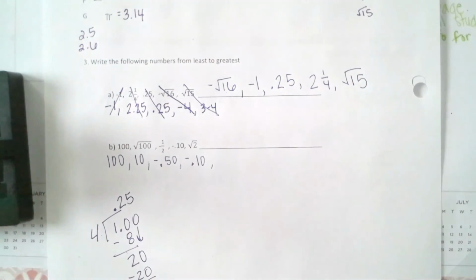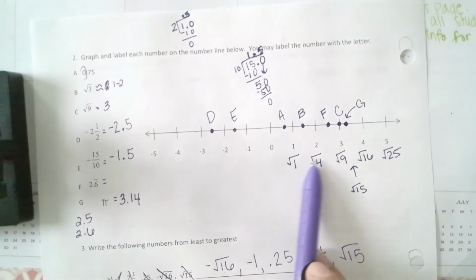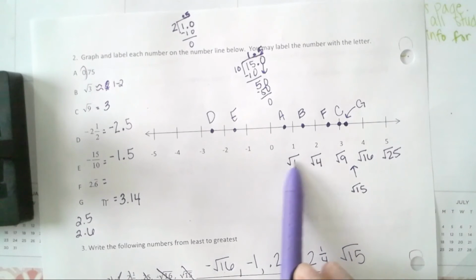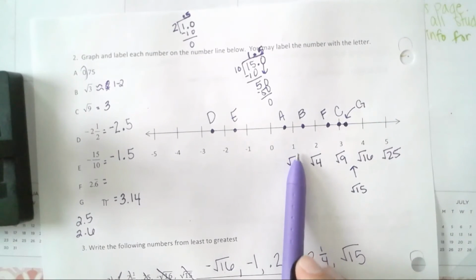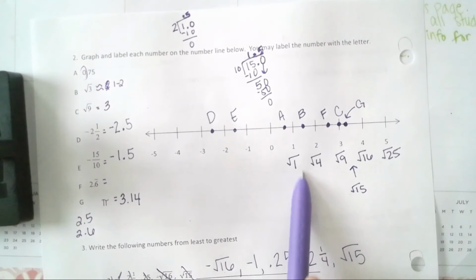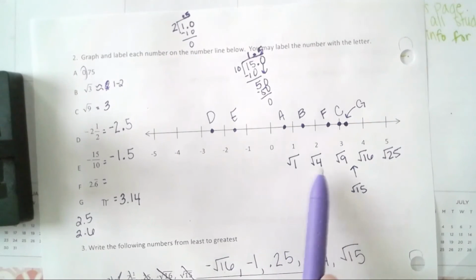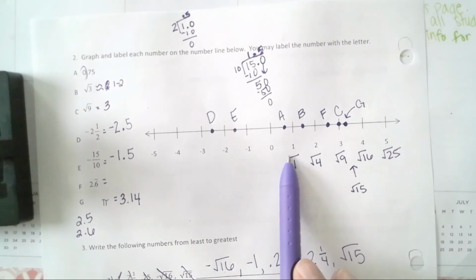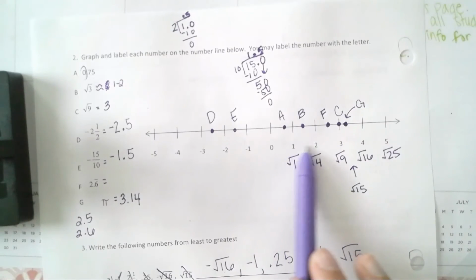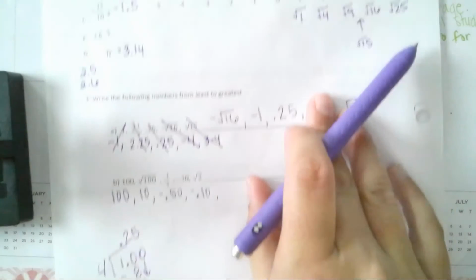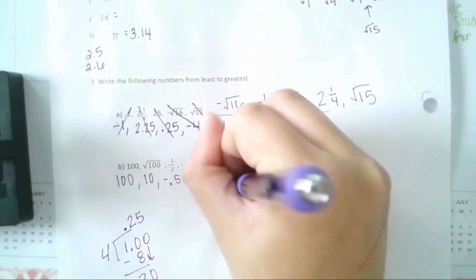And then the last one is the square root of 2. So the square root of 2 is not a perfect square root. So I'm just trying to figure out what two numbers the square root of 2 will fall in between. And as you can see, it's going to fall right here between the perfect squares, square root of 1 and square root of 4. So I know for sure that the square root of 2 is going to be a decimal between 1 and 2. So I'm just going to write 1 to 2.